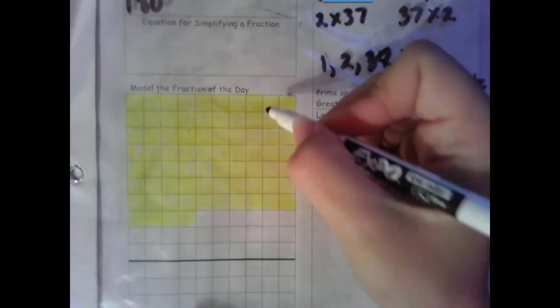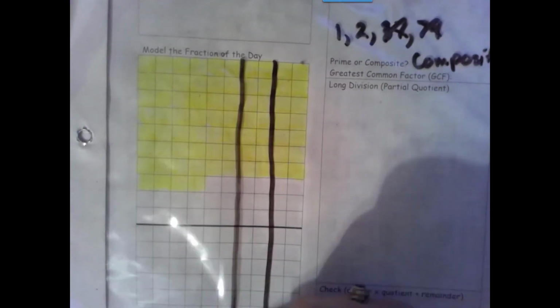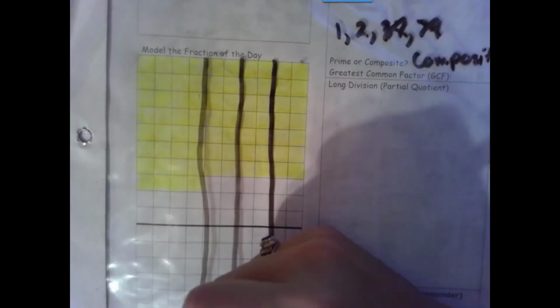So let's try groups of 2. Your groups do not have to look like mine. Just make sure you have 2 in each group, and make sure you keep that shaded separated from your unshaded, because if you don't, then you're having fractions inside fractions, and that just makes it more complicated than it needs to be. That's high school level math we don't need to worry about yet.